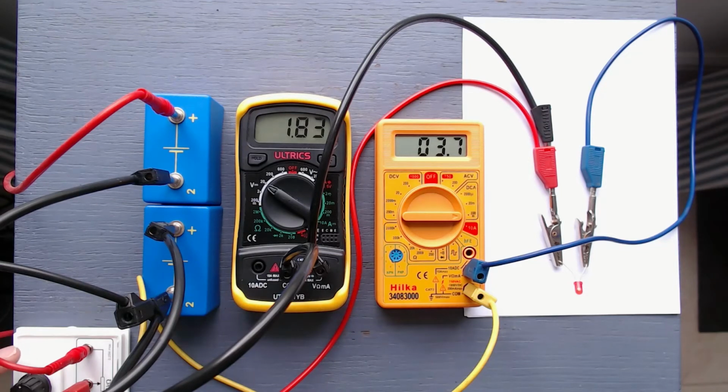The LED is still almost off, but I can see a faint glow in it. You may not be able to see that in the camera, but 1.88, 5.3 now, and yes, there's a definite glow now. The LED is on.